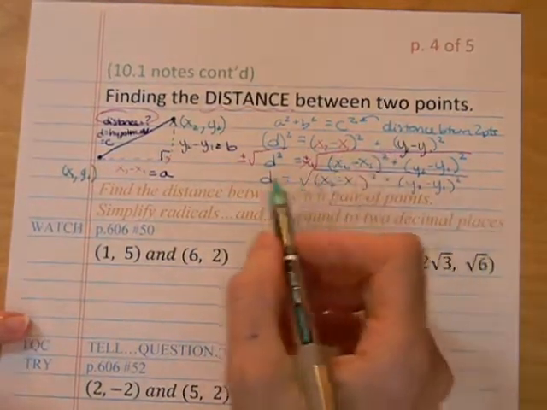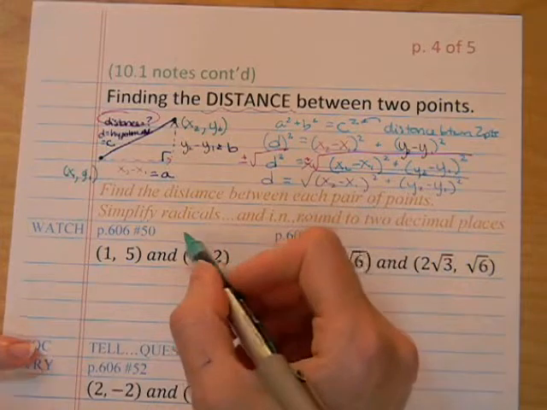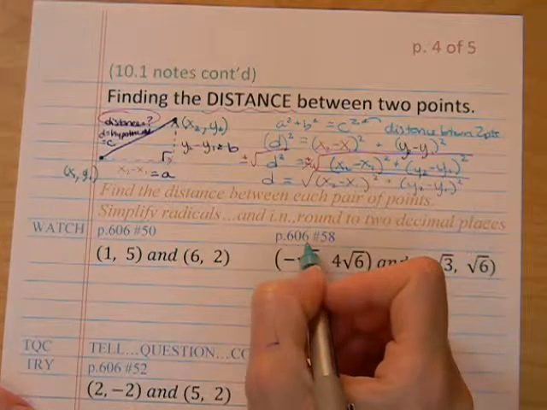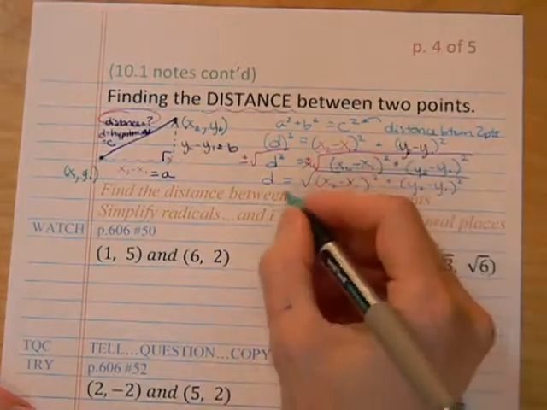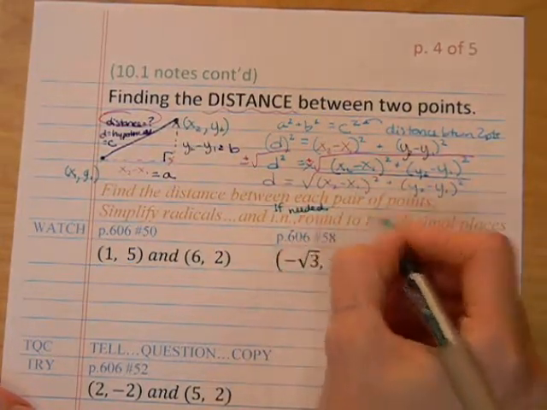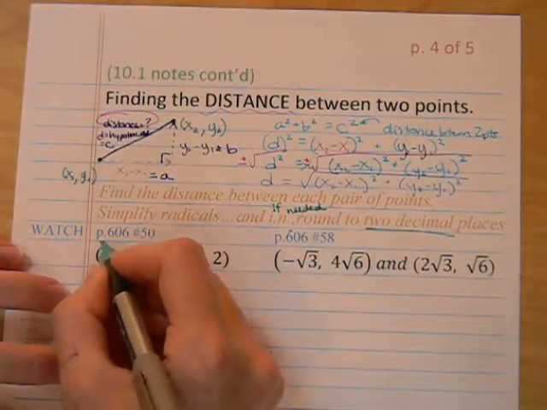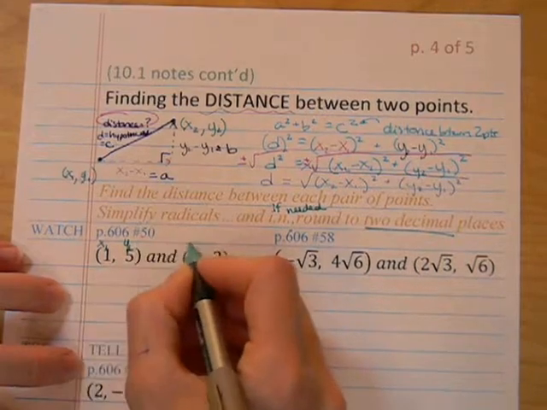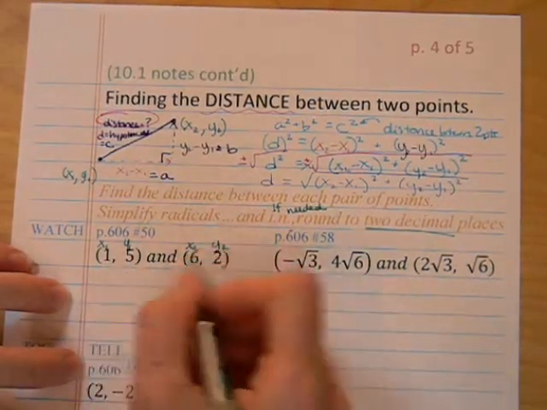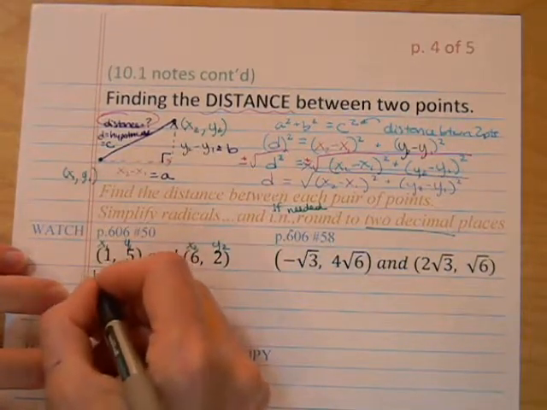So here is the instructions. Find the distance between each pair of points, simplify any radicals, and then if needed, round to 2 decimal places. So that was my abbreviation there, if needed, round to 2 decimal places. Okay, so it might help you to label these x1, y1, x2, y2. It doesn't matter which is the first point, which is the second point. Just be consistent.